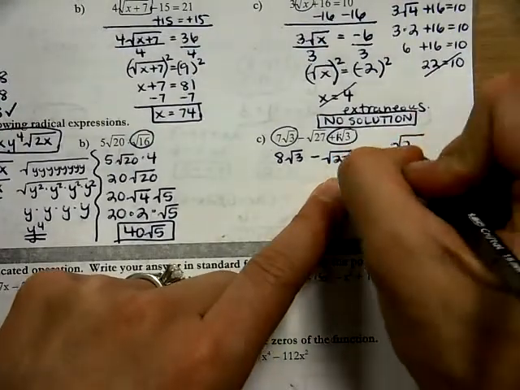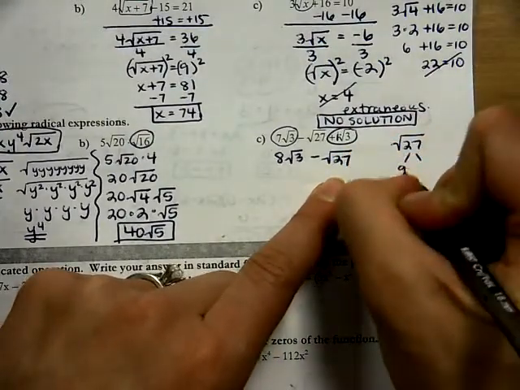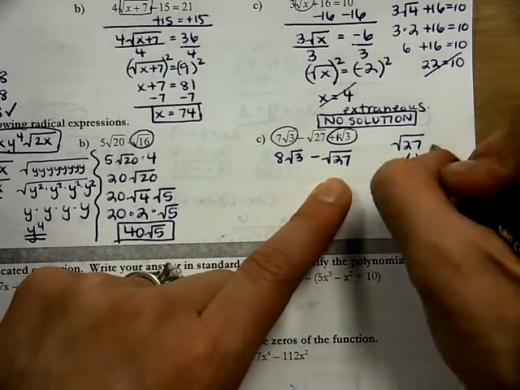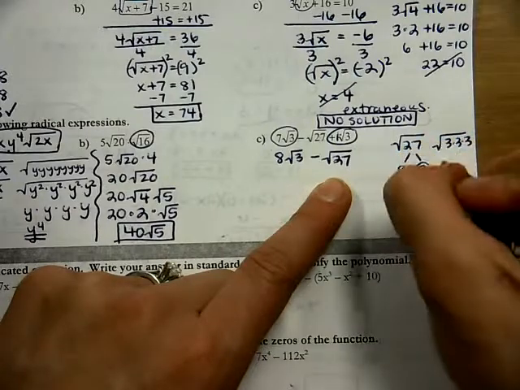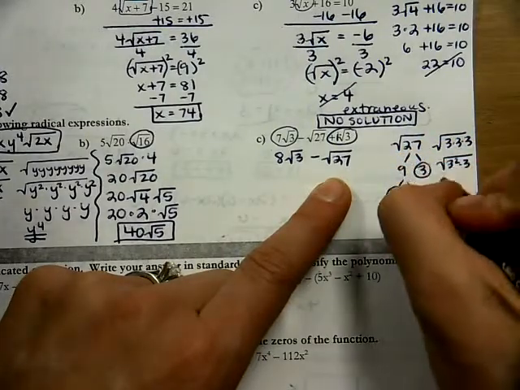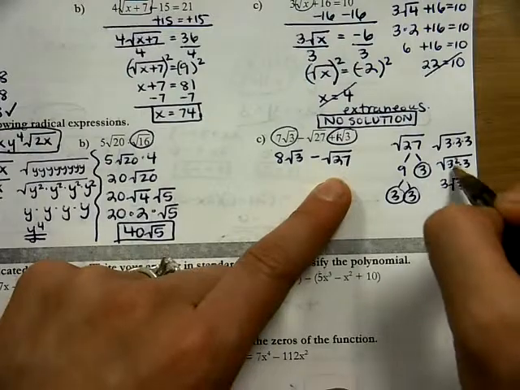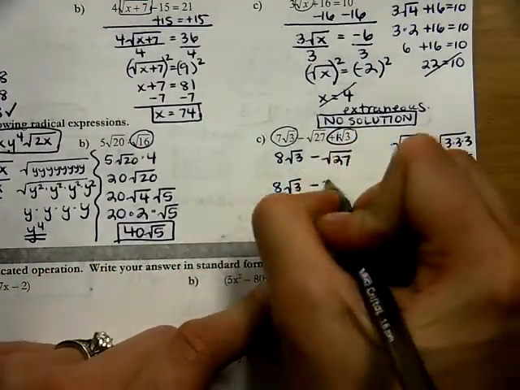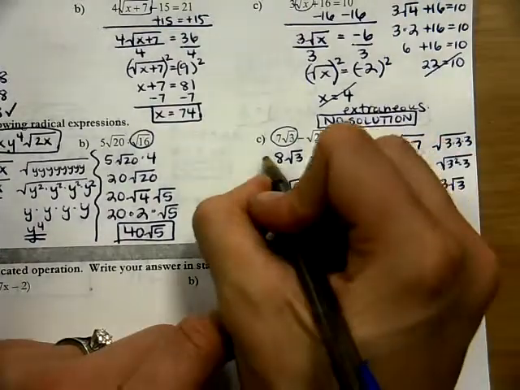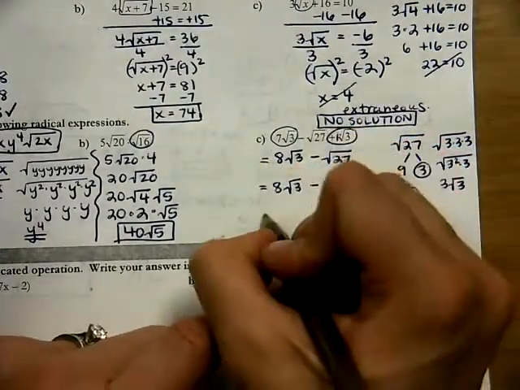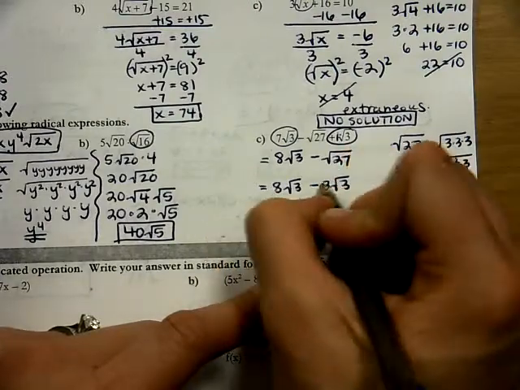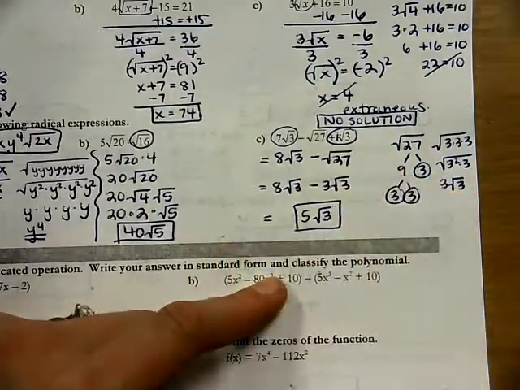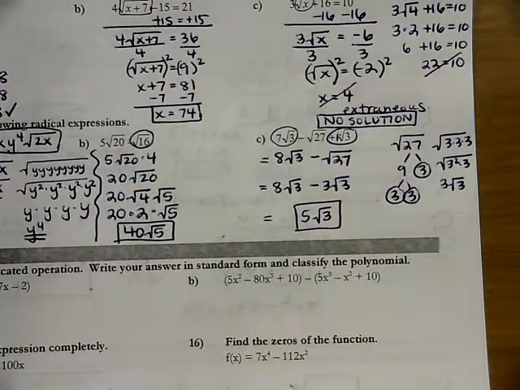And if we do that, the square root of 27, if I do a factor tree, I have 3 3's multiplied together. So that's the square root of 3 times 3 times 3, or the square root of 3 squared times 3, or 3 times the square root of 3, because the square root of 3 squared is 3. So now we have 8 times the square root of 3 minus 3 times the square root of 3, which, because they have the same radicand, we can keep that radical and add the numbers in front, or in this case subtract them, and we get 5. So 5 times the square root of 3 is our final answer.